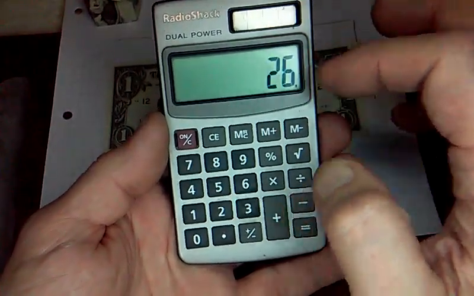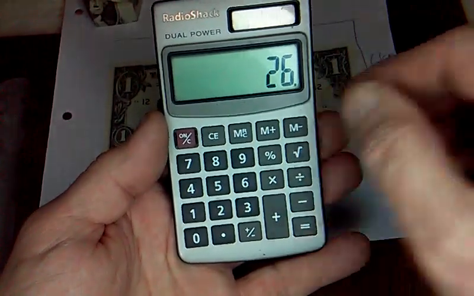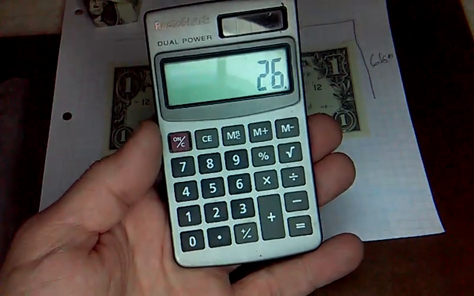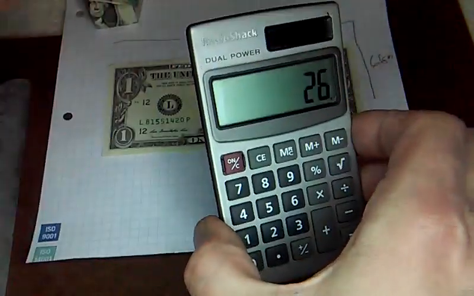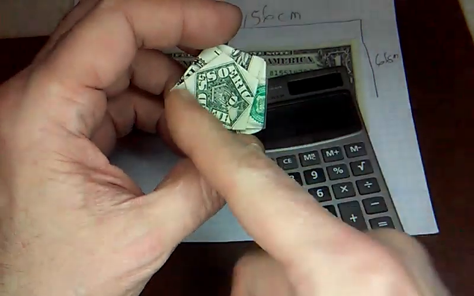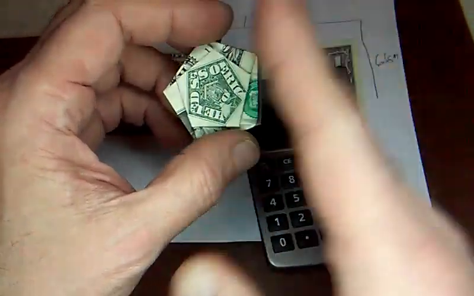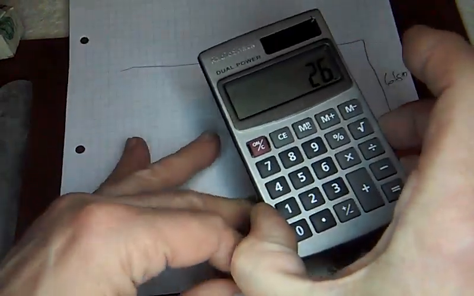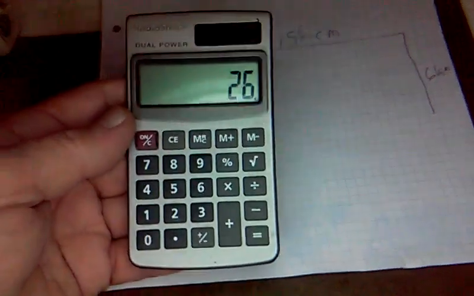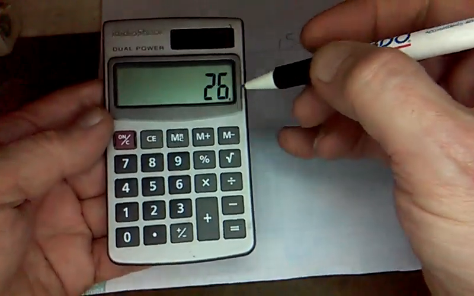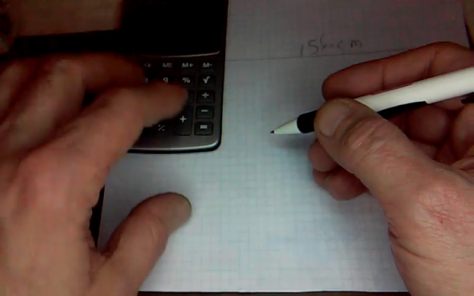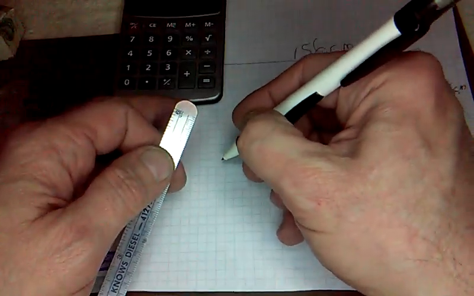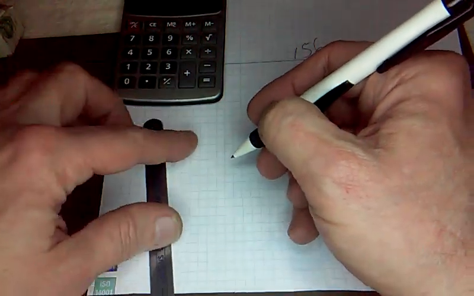Now we've got to determine the angle of the folding of these top pieces. So what you do on that is you know you have 26 wide millimeters on your panel. So I've got some graph paper here. Each square is 5 millimeters.